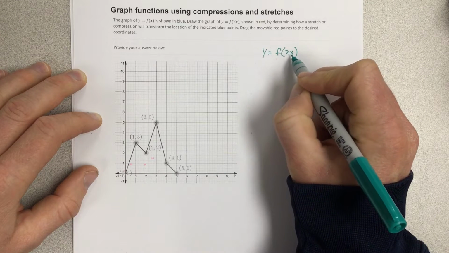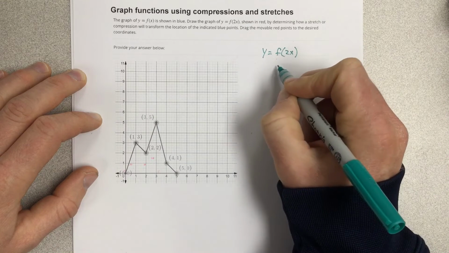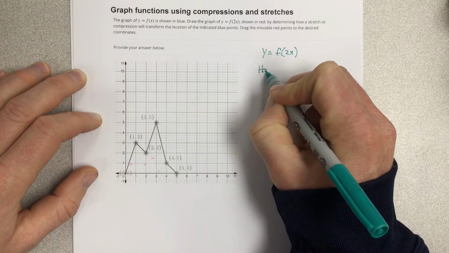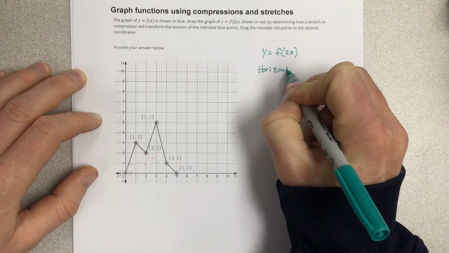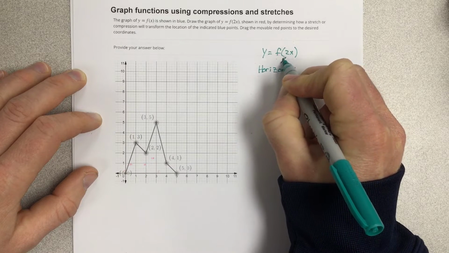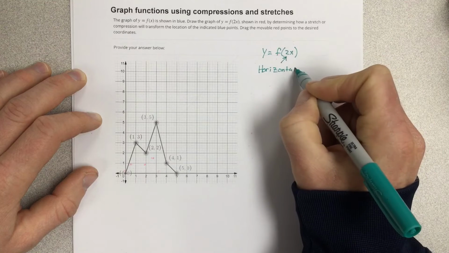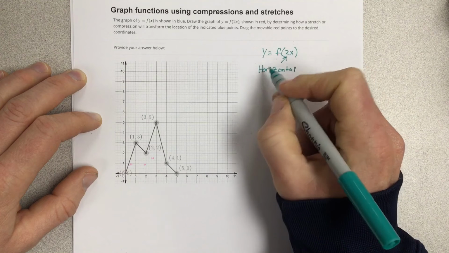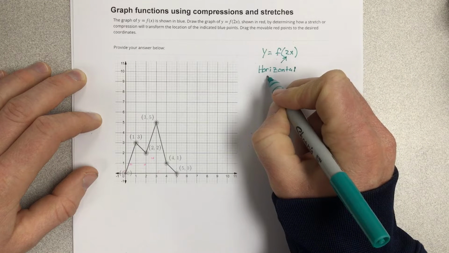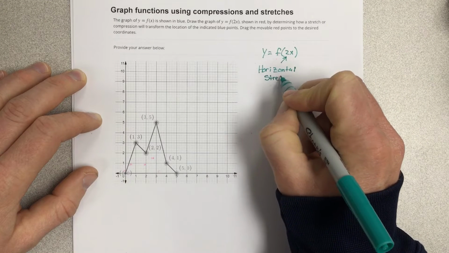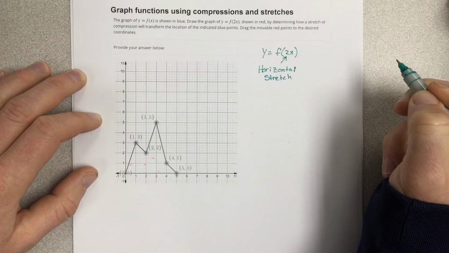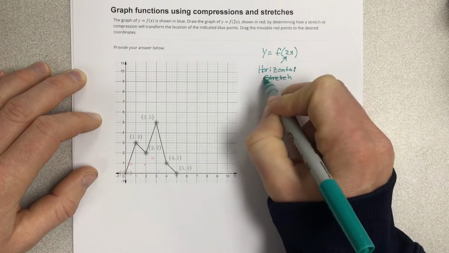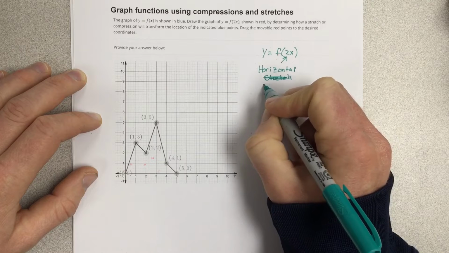When you take 2 times x, what you're doing is you are horizontally, because anytime you do something directly to the input value, it's a horizontal change. This would be a horizontal stretch. Scratch that. That's a horizontal compression. This would be a horizontal compression.